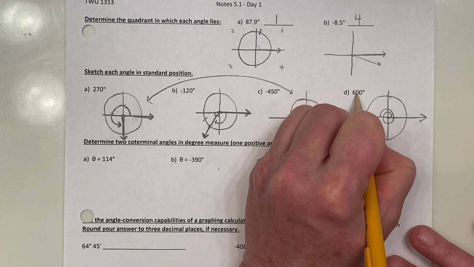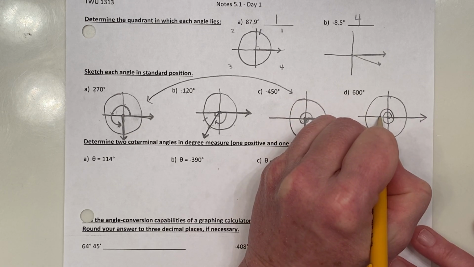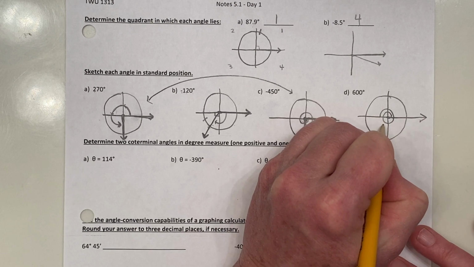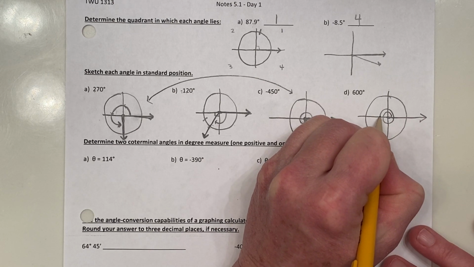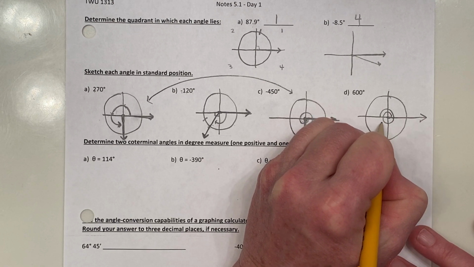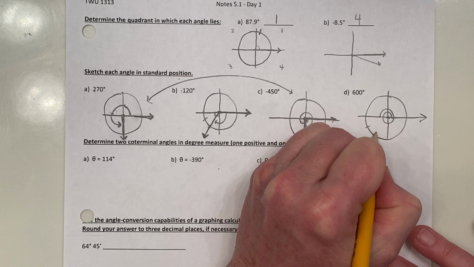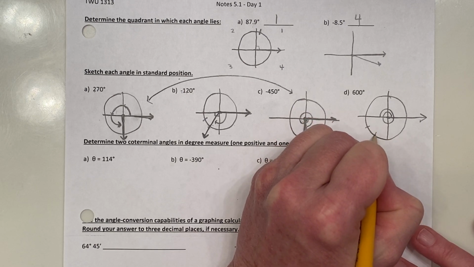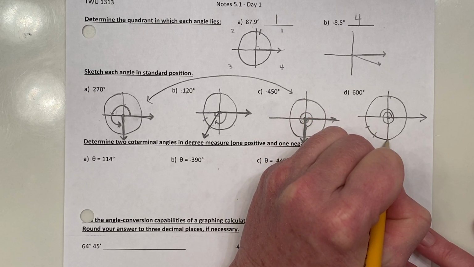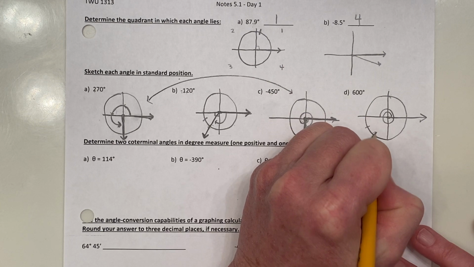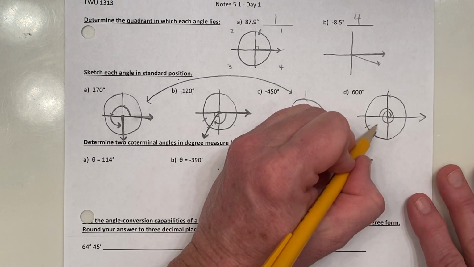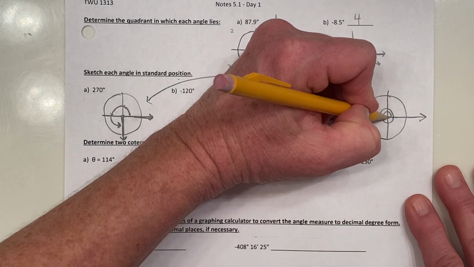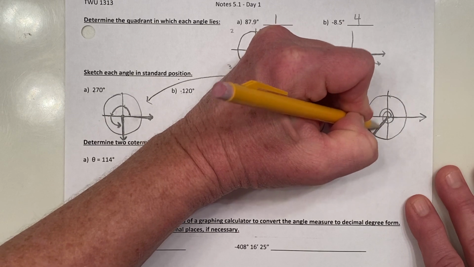And I look at this number and I go, well, 600 minus 540 is 60 degrees. So I need to continue here 60 more degrees, which means that I'm not going to quite get down to the negative y-axis. 60 degrees is 2/3 of this quadrant. So if this entire quadrant is 90 degrees, this is 30, this is 60, and that's 90 more. So I'm actually going to stop right here, a little more than halfway through quadrant 3 to pick up that additional 60 degrees that I need.